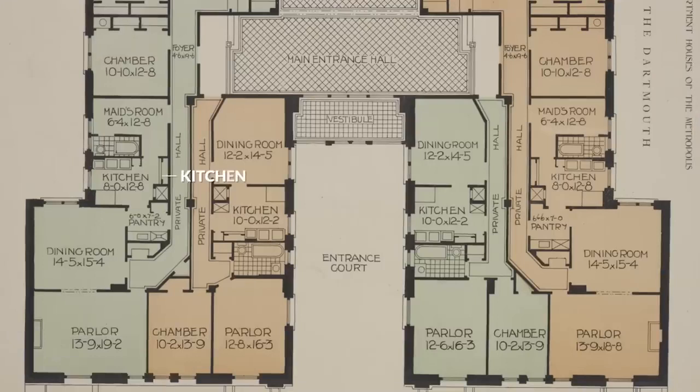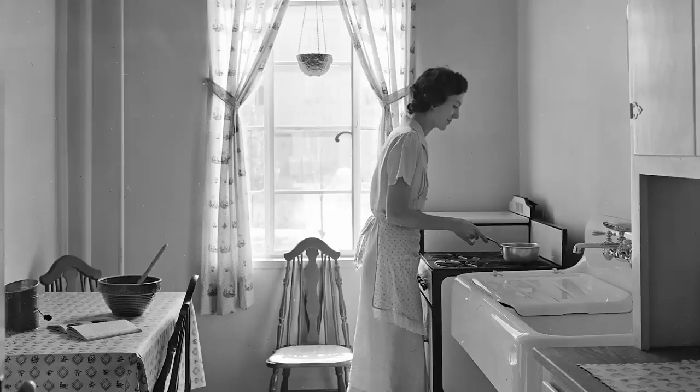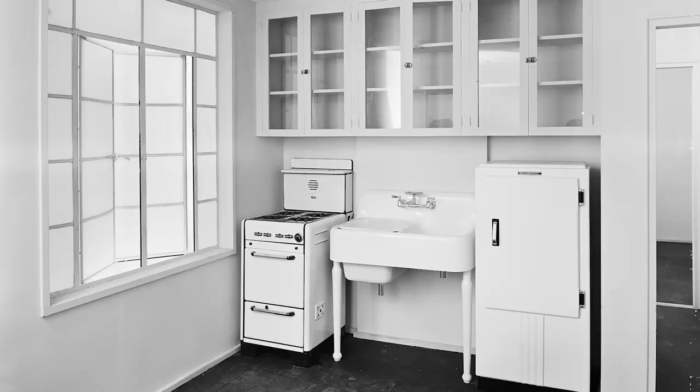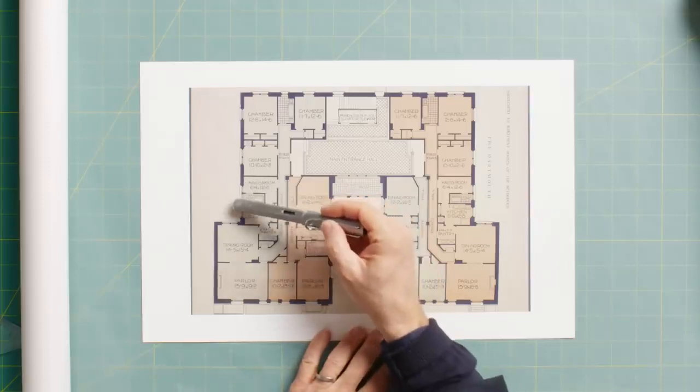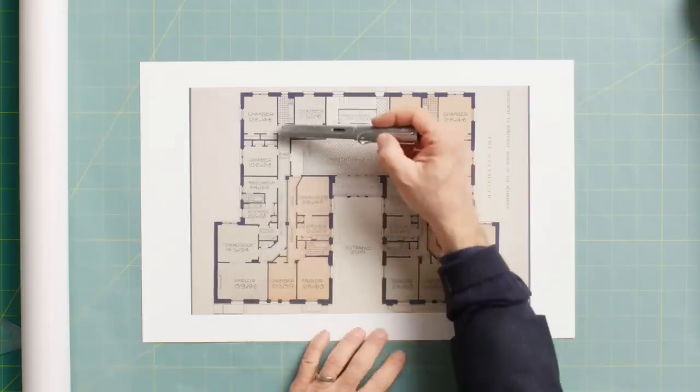You should note, though, that the kitchens are actually much smaller in these apartments originally, and that's because really only the maid used the kitchen. Most families in this station had servants, and the maid had their own room, and they were live-in, and they cooked the meals for them. The other thing you should note is the maid had her own bathroom, and then there was one bathroom shared by the rest of the family.